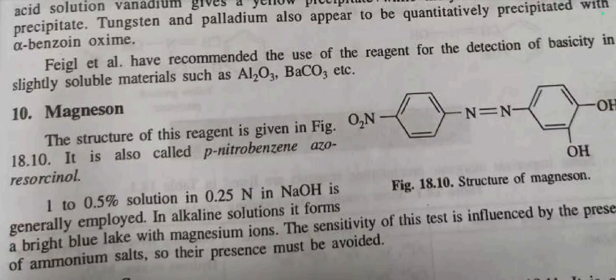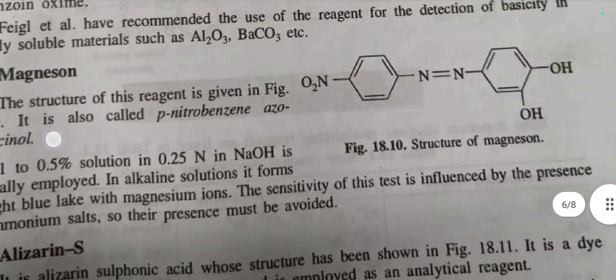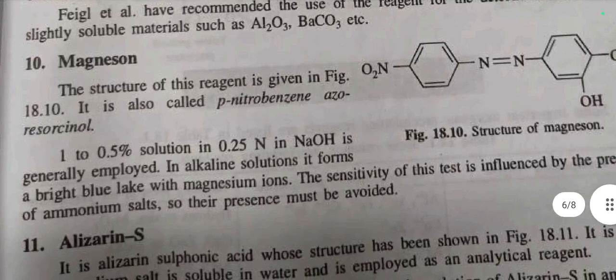10th, magnesium reagent. The structure of this reagent is given in the figure. It is also called p-nitrobenzene azoresorcinol. A 0.5% solution in 0.25 normal NaOH is generally employed. In alkaline solution, it forms a bright blue lake with magnesium ions. The sensitivity of this test is influenced by the presence of ammonium salts, so their presence must be avoided.